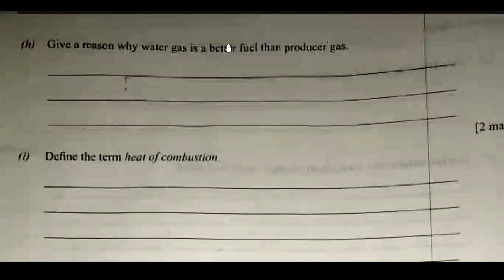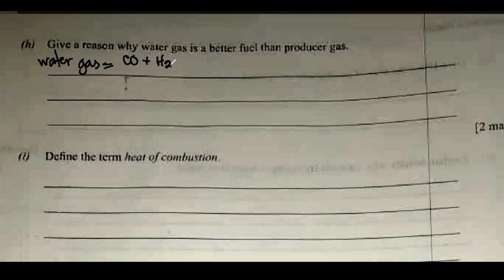Okay, in this next question, we are told to give a reason why water gas is a better fuel than producer gas. Okay, what's water gas? Water gas is a mixture of carbon(II) oxide and hydrogen gas, in equal amounts, 50%, 50%. Whereas producer gas is a mixture of carbon(IV) oxide and nitrogen.